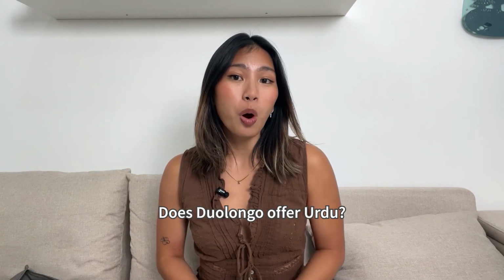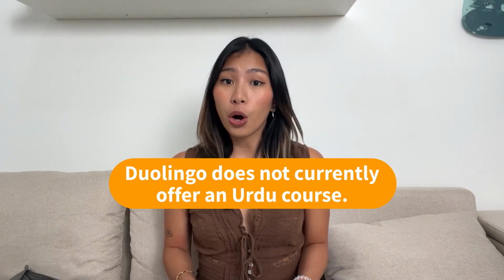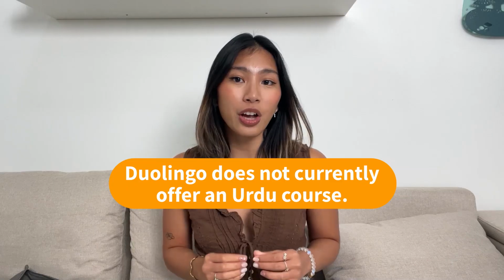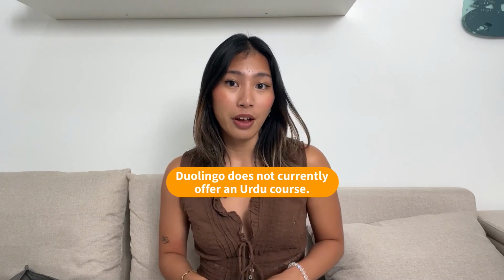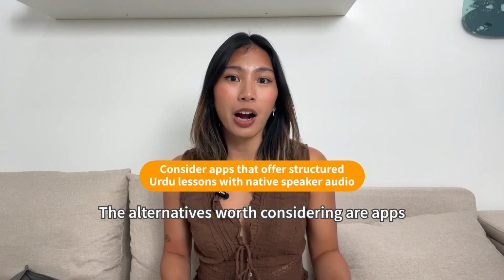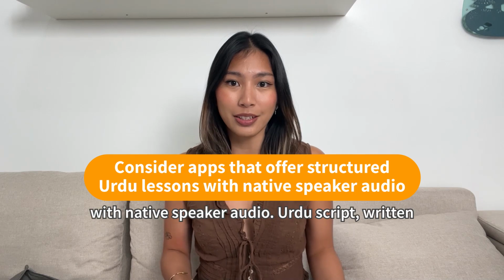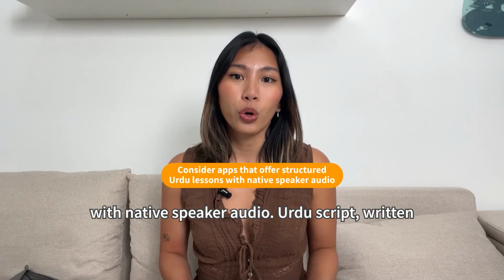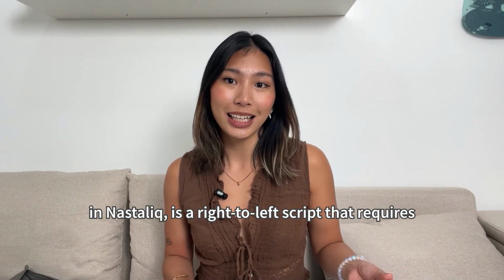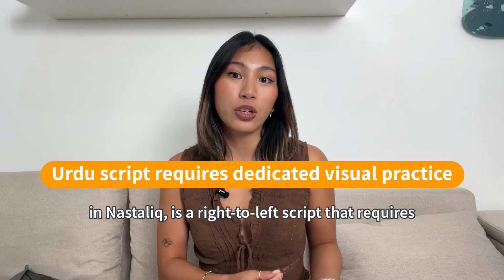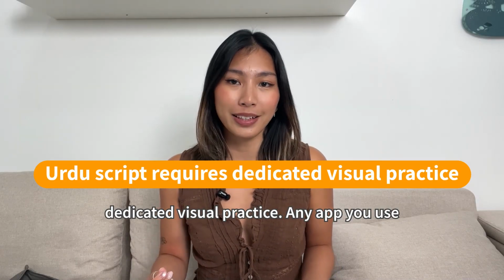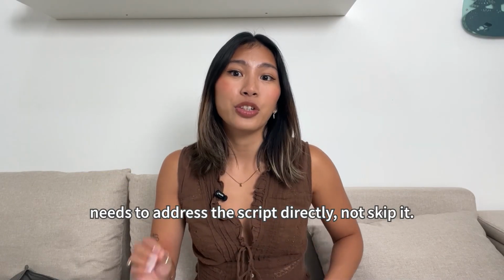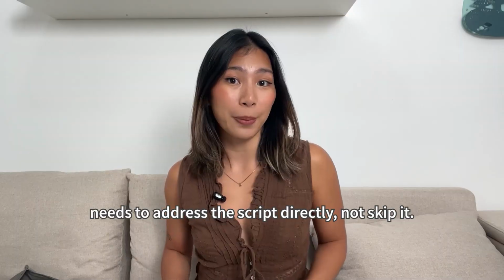Does Duolingo offer Urdu? No, Duolingo does not currently offer an Urdu course. The alternatives worth considering are apps that offer structured Urdu lessons with native speaker audio. Urdu script, written in Nastaliq, is a right-to-left script that requires dedicated visual practice. Any app you use needs to address the script directly, not skip it.